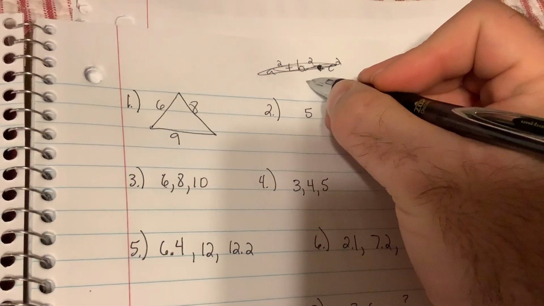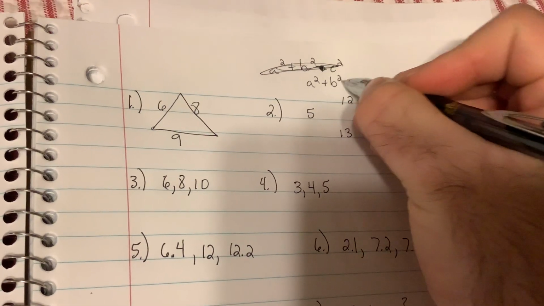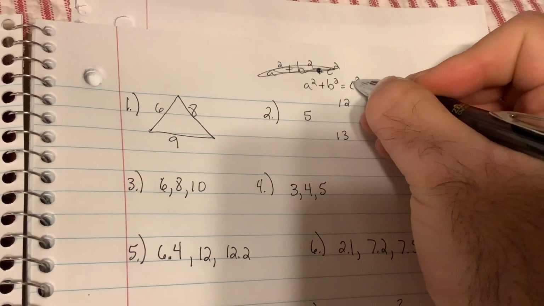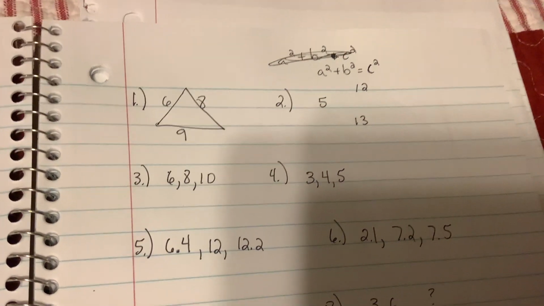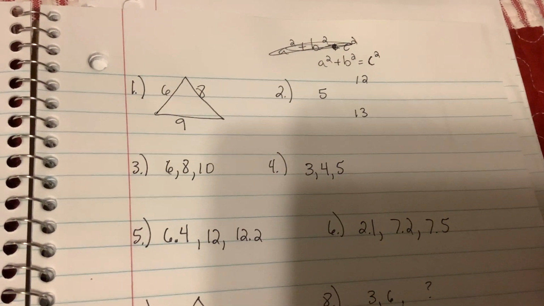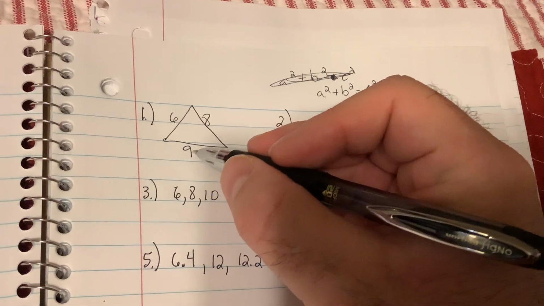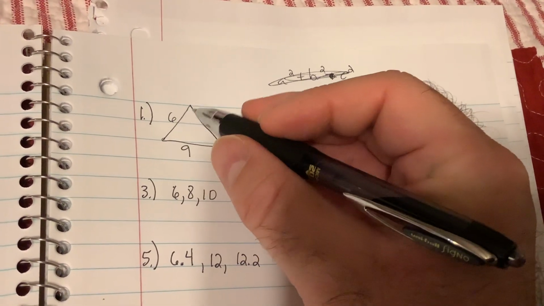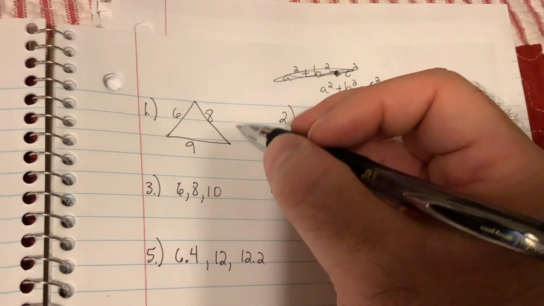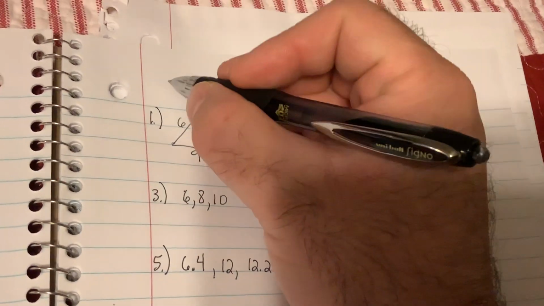Let's just rewrite that. Okay, so hard to write through a screen. So now I'm going to check a squared plus b squared equals c squared. It doesn't matter which one I make a or b out of these two. It does not matter. I could have it written like this.